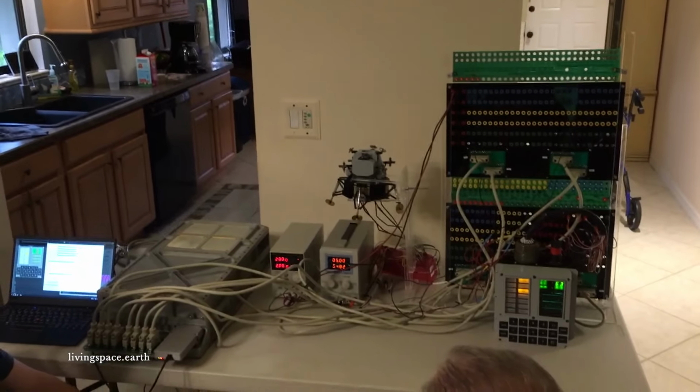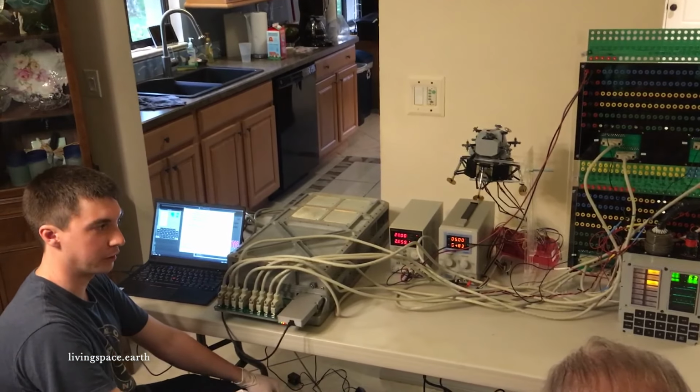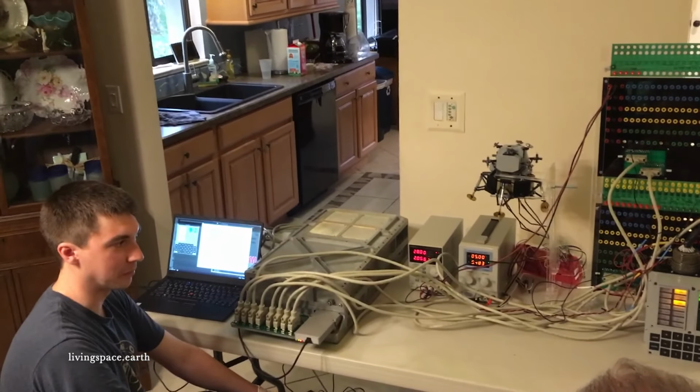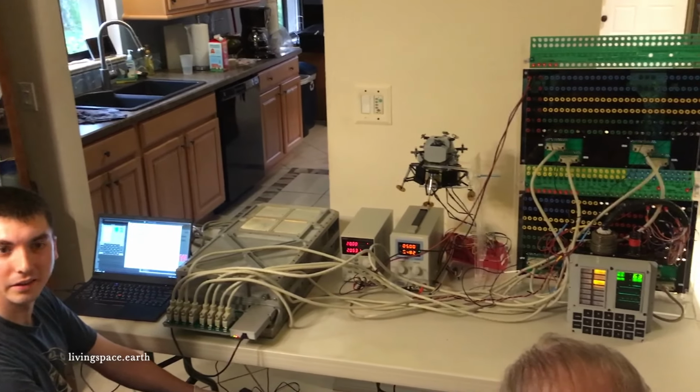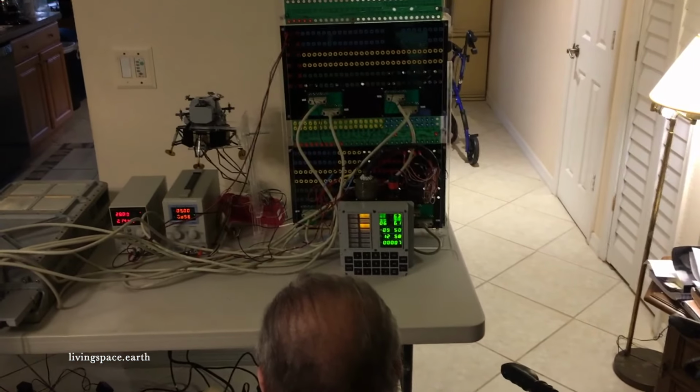Oh, is there a program alarm? It's a 212 program alarm, which is PIPA failed, but PIPA is not being used at this point. Okay. So we're getting a program alarm. Okay, so now we have a 9-minute, 50-second burn.